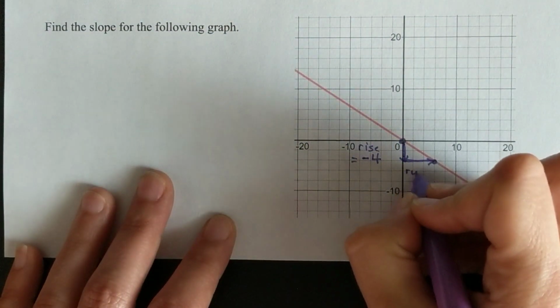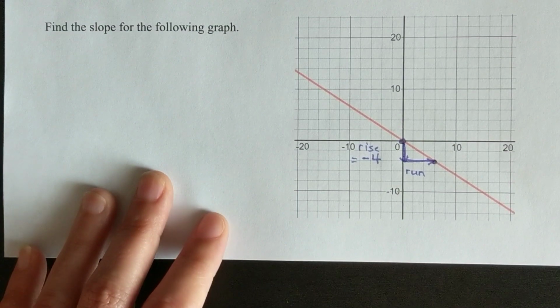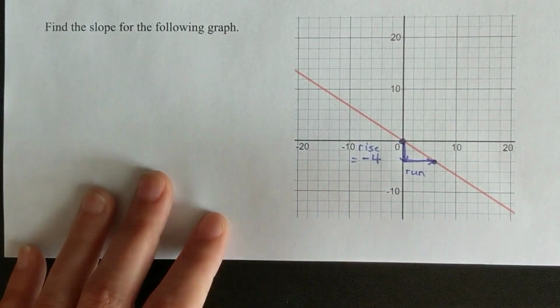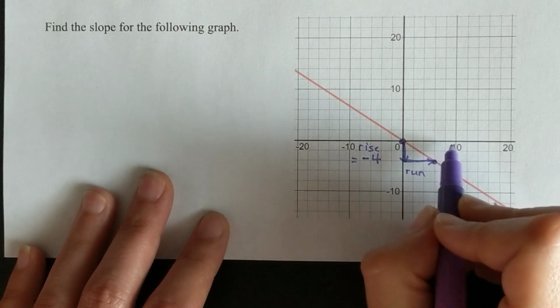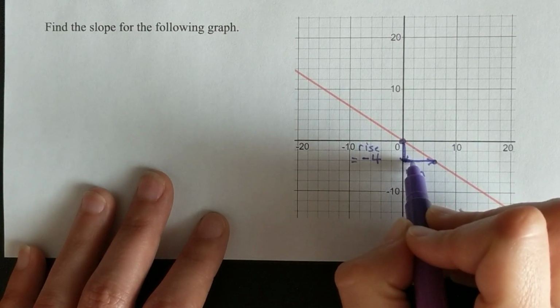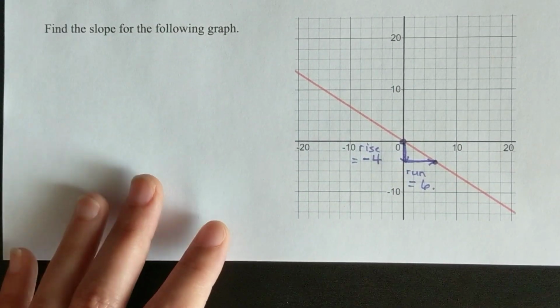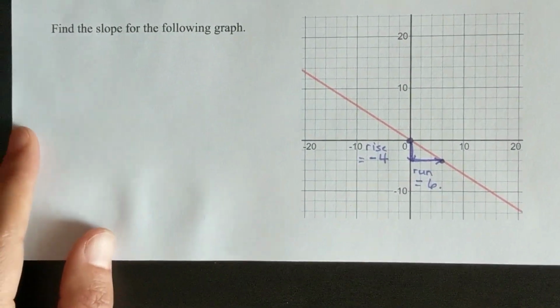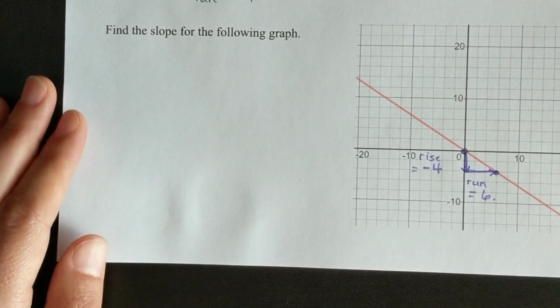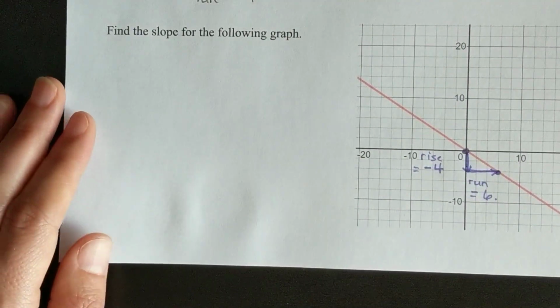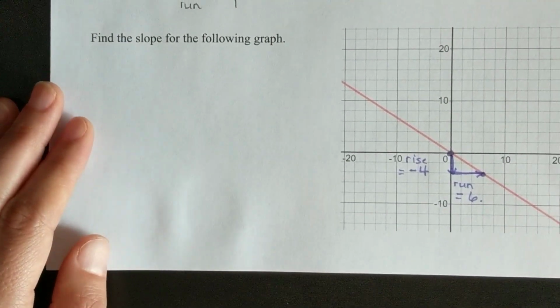And then your run, which is your horizontal. Always think running is like running across something horizontally. You don't tend to run straight up. Again, every square is in the units of 2, so you have to go 2, 4, 6. My run equals 6, and this can make a difference to your final answers. Now, how do you show this? I always want to see your triangles on your graphs. It helps to make sure that I can see which points you're actually using.